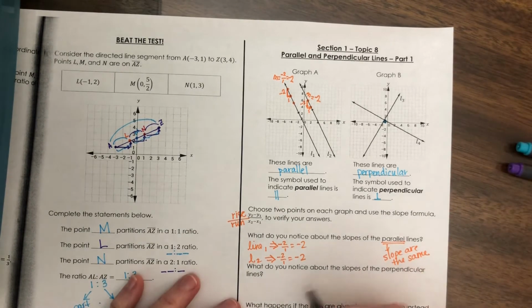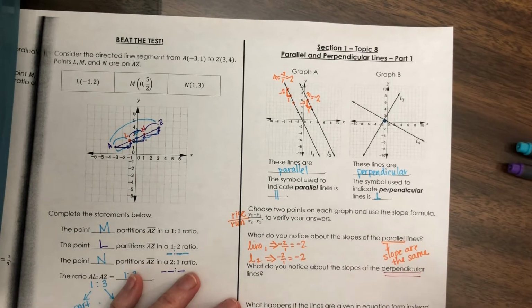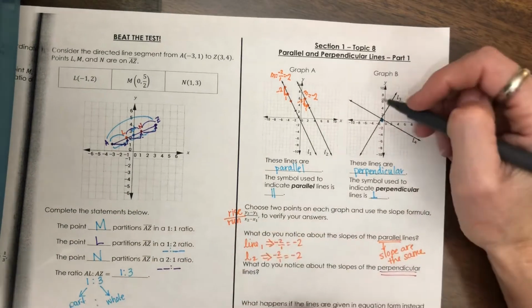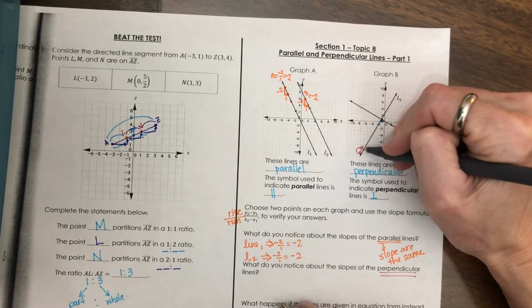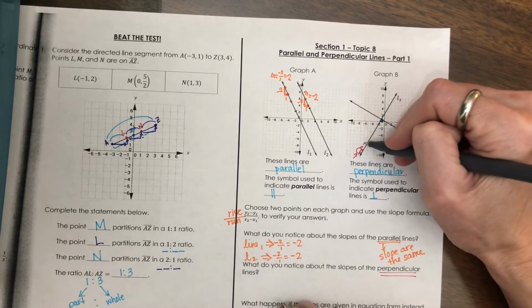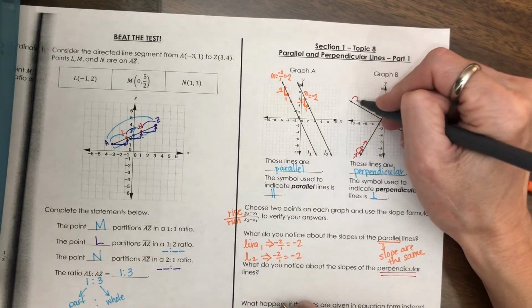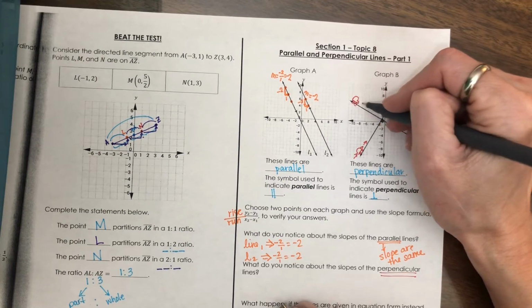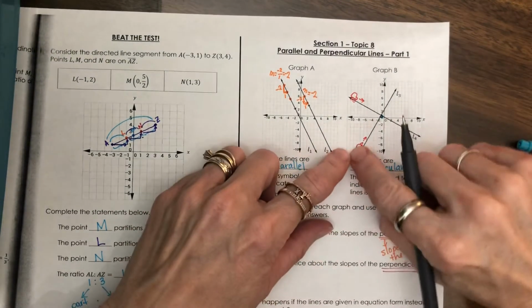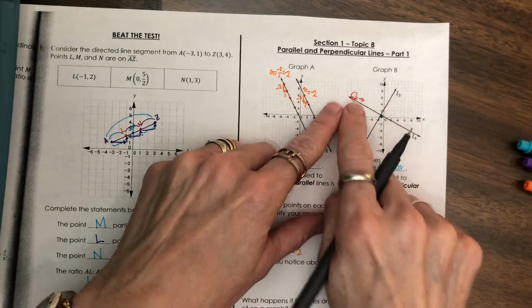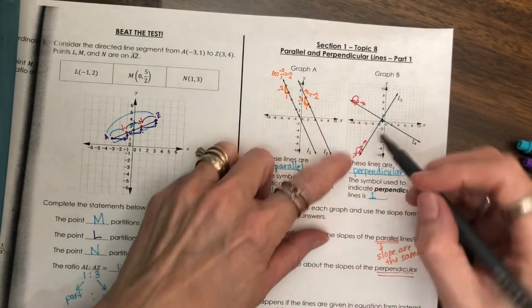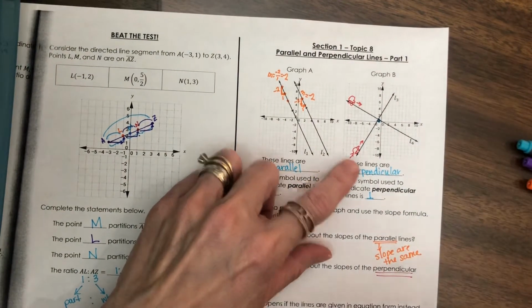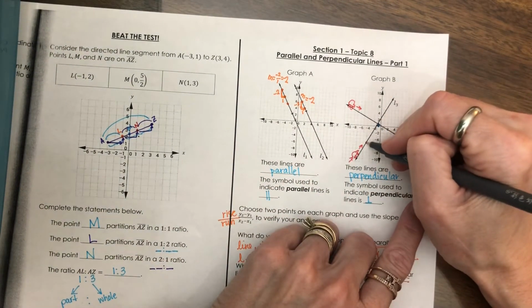All right, what do you notice about the slopes of the perpendicular lines? So let's go look at these slopes. Now this one is going uphill. See the little car? He's going uphill, so that's a positive slope. This one is going downhill. And we always read our slopes left to right, like we read a book. We read words left to right. This little car is going downhill, that's going to be a negative slope. This one's going uphill, that's going to be a positive slope. Now pick 2 good points on the line.